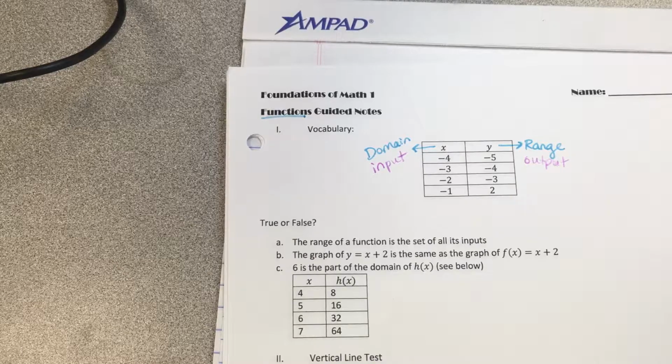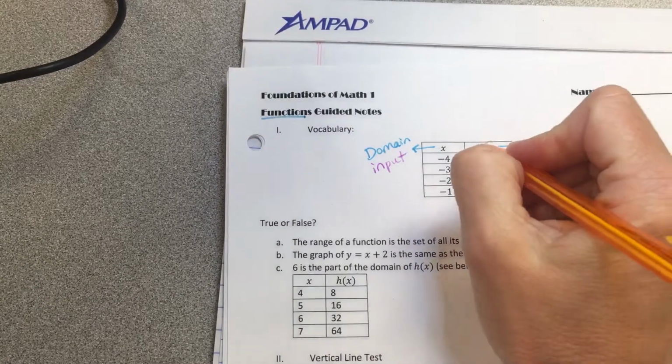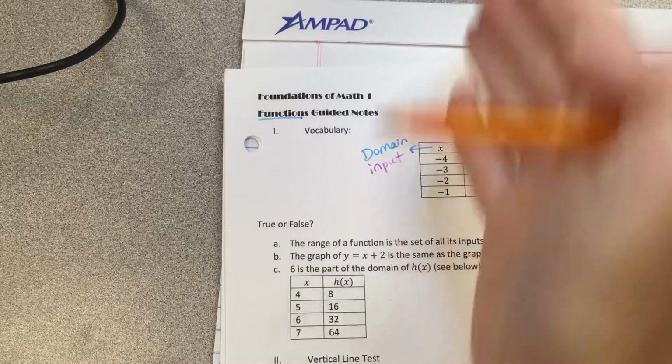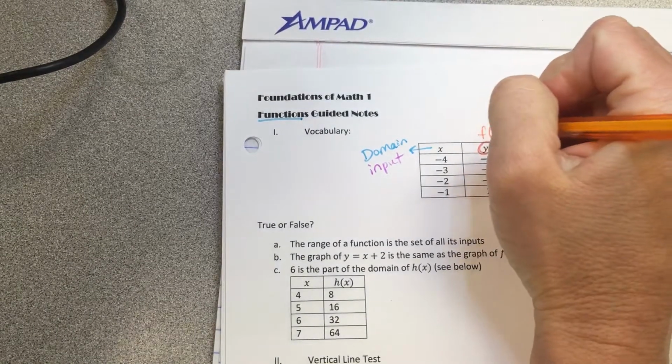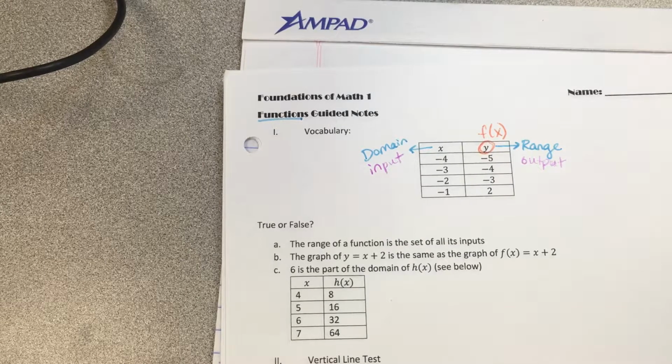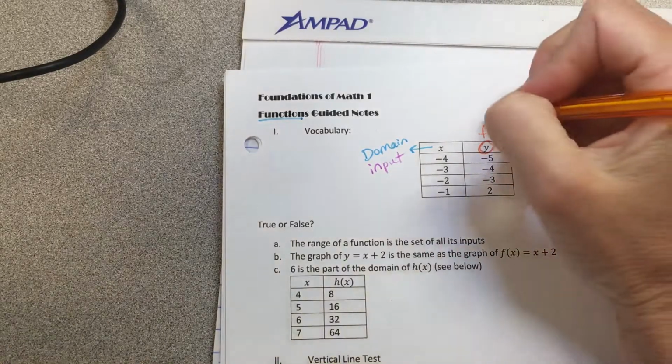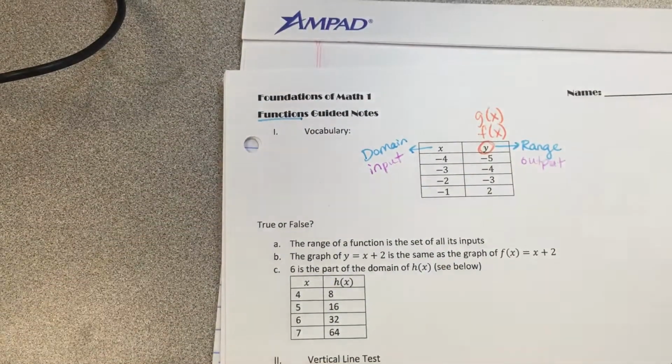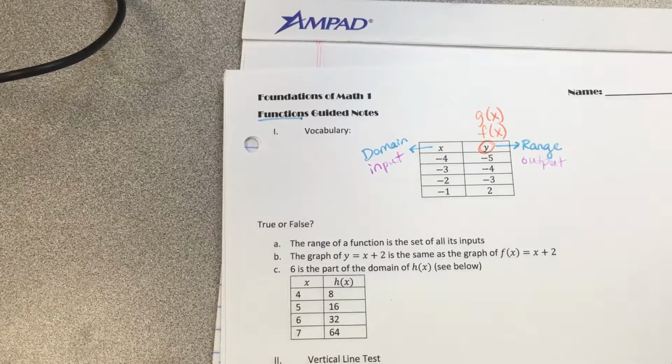All right. Also, instead of using y for this right-hand side, they might use f of x. That's how you say that, f of x. Or they might use a different letter. They could use any letter in the alphabet. They might put g of x, okay? They might do h of x. Those are some of the more popular ones, but really they could use any letter. When you see f of x, that's the same thing as it being y. It's just another way to write it, okay?